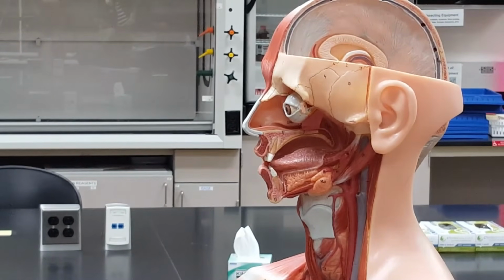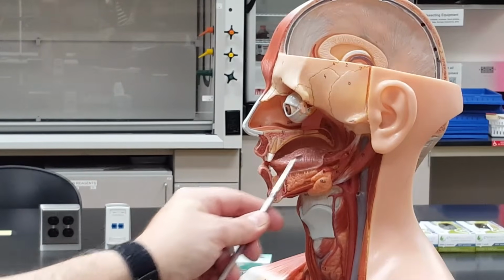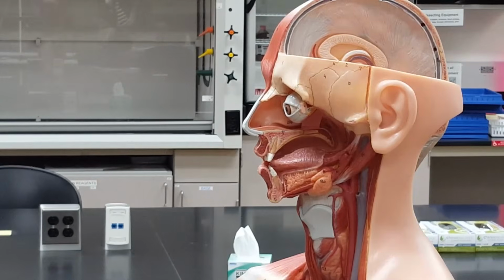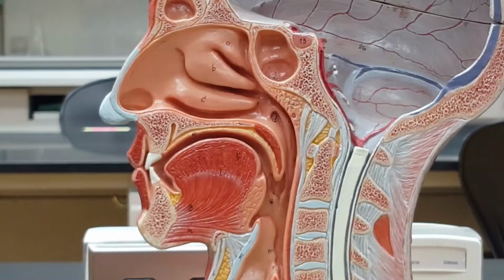I can also see the tongue quite nicely on this model. The hard and soft palate are also visible here, but probably a little better seen on our old head and shoulders model. So I'll grab one of those. So hopefully you remember this thing right here.